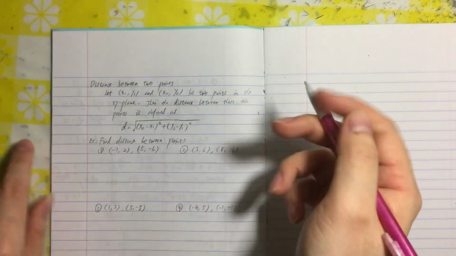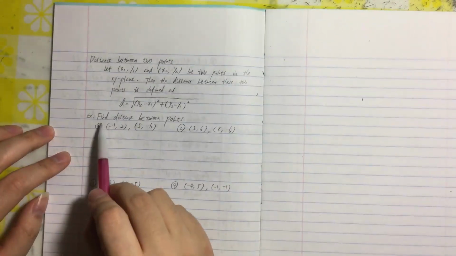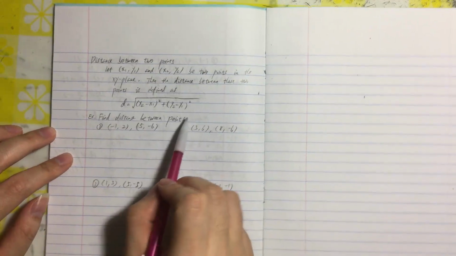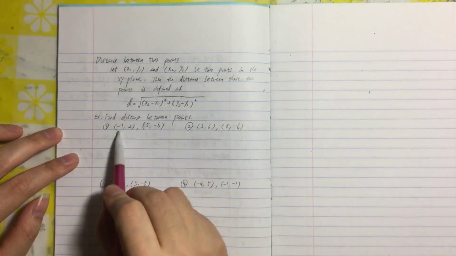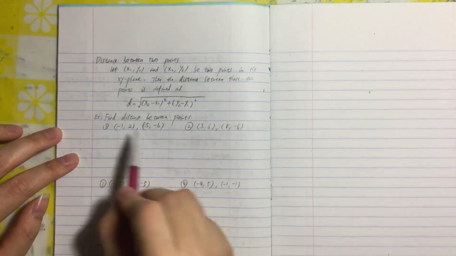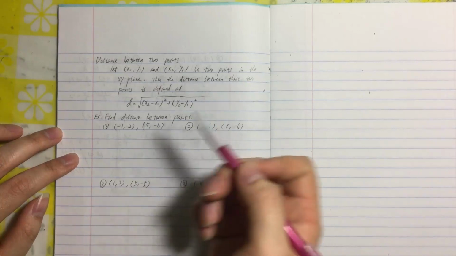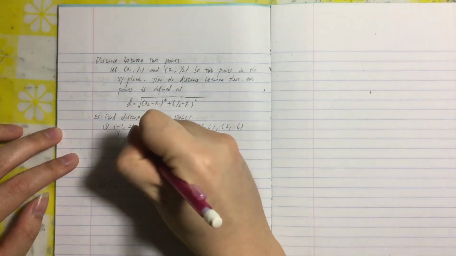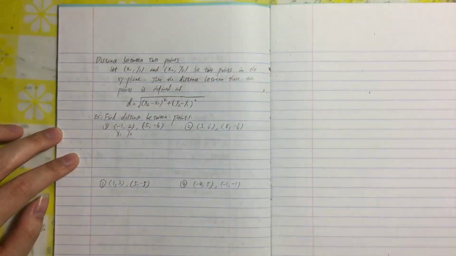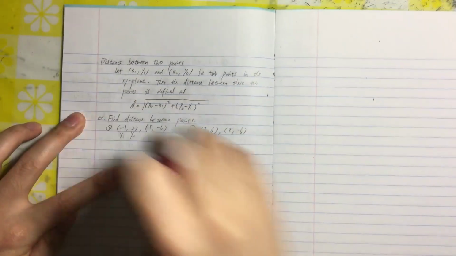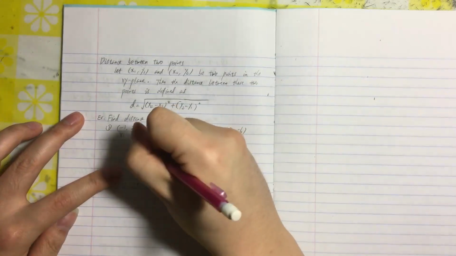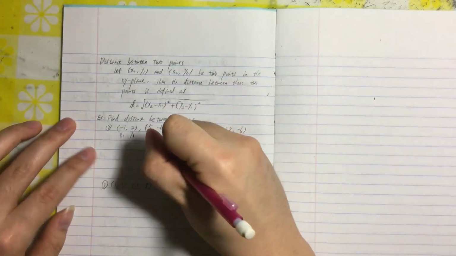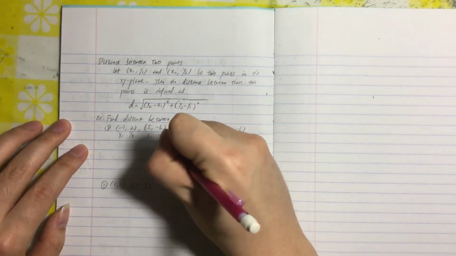Next, let's do some examples. Find the distance between points. First point here is -1, 2. Second point is 5, -6. In general, we call the first point x1, y1 and the second point x2, y2.